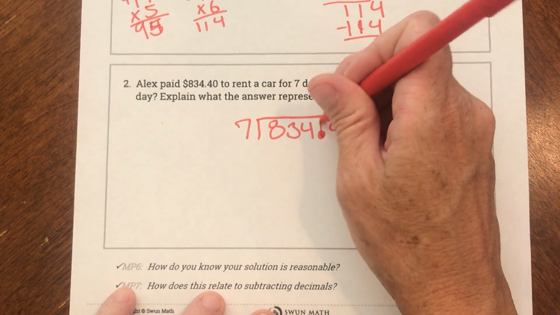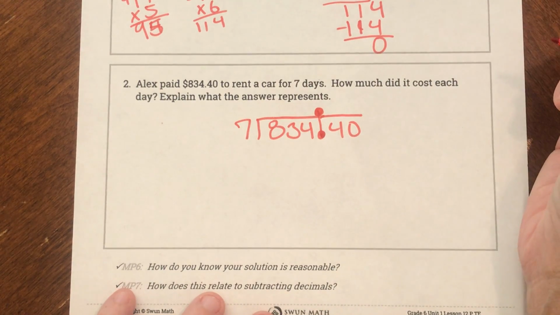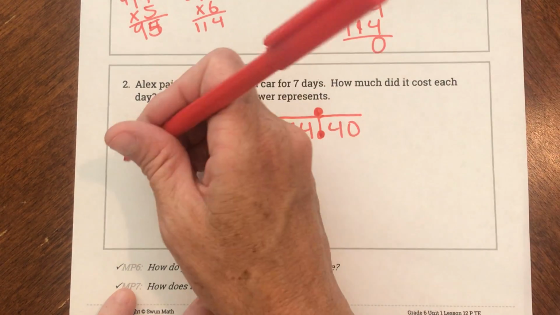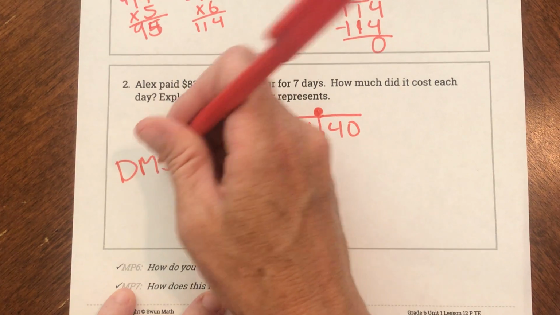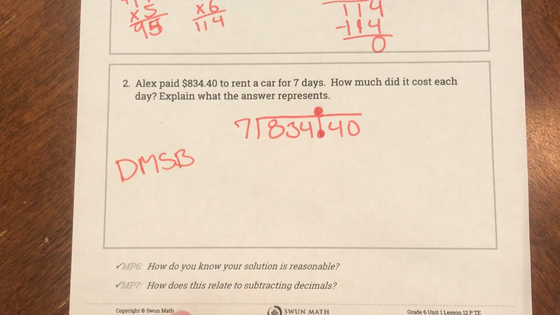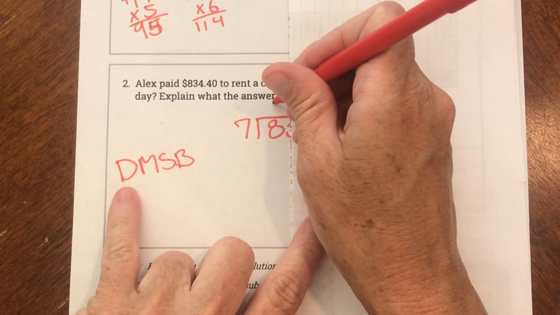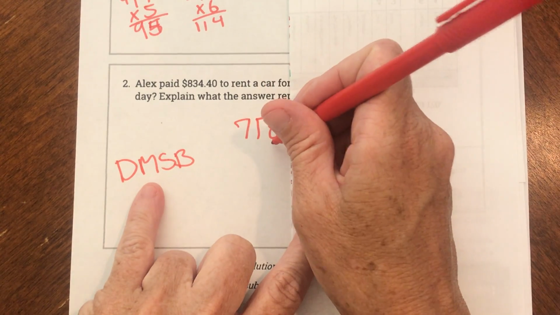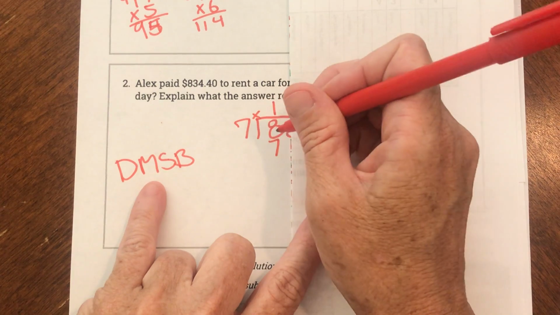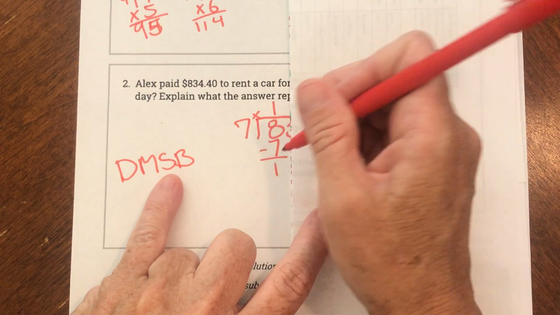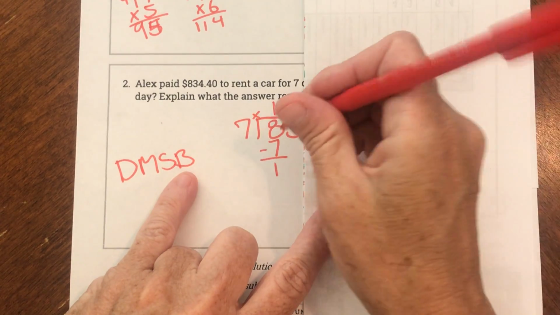Step 2 is I bring up my decimal into my quotient. And then step 3 is I'm just going to solve. And I'm going to use my same strategies. So 7 can fit into 8 once. When I multiply 1 times 7, I get 7. When I subtract, I get 1, and then I'm going to bring down.